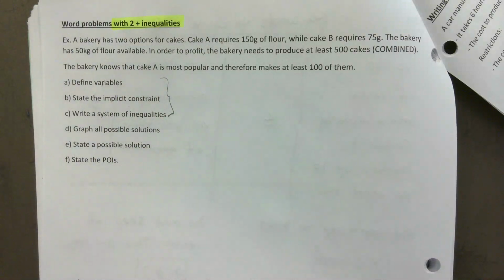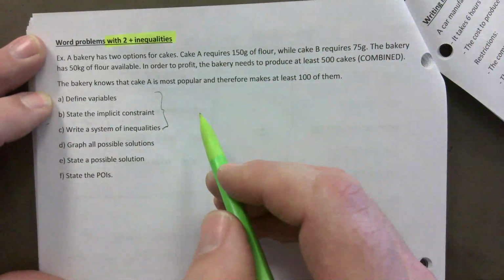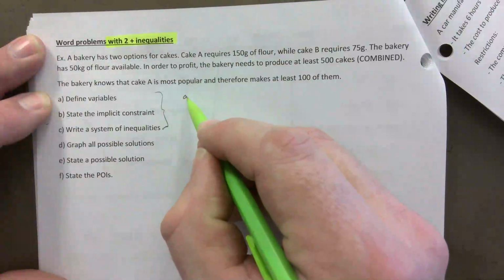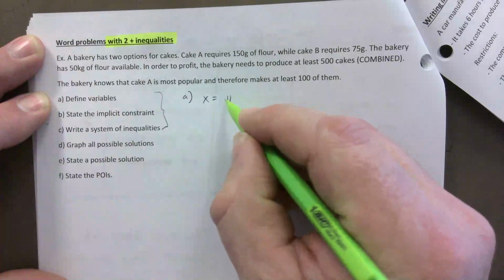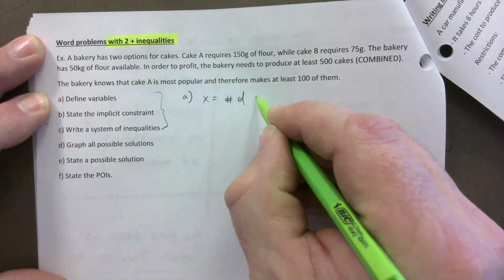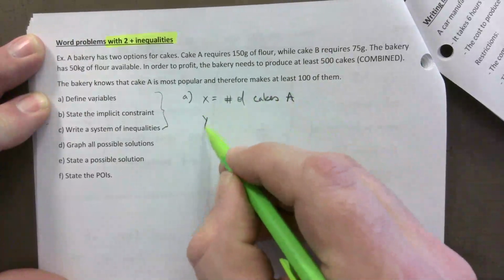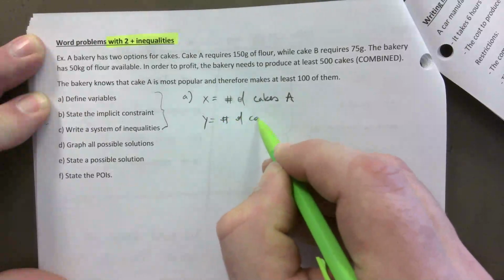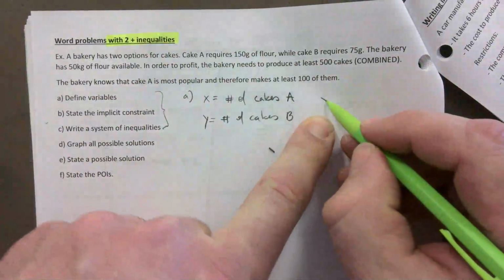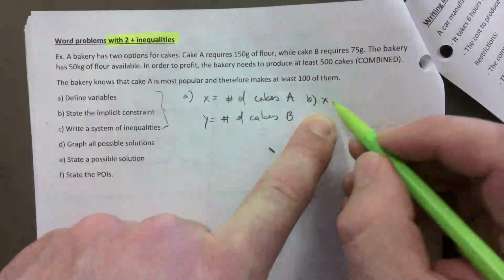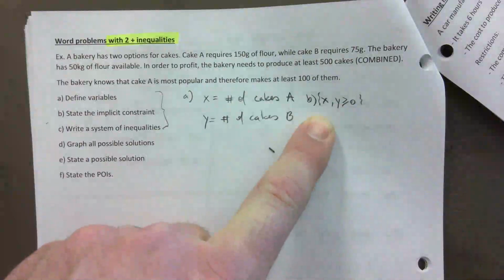Okay, so here we go. Let's write this down so we have a good example in our notes. First, define variables. We're going to let x be the number of cakes of type A, and y would be the number of cakes of type B. Our implicit constraint is that everything is greater than or equal to 0.